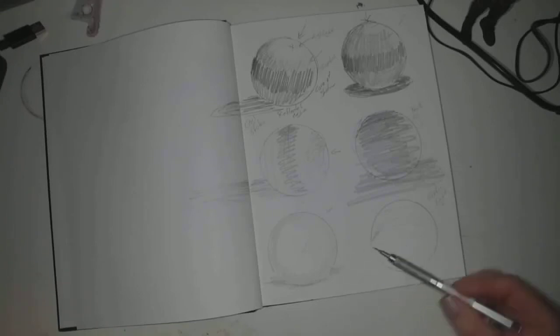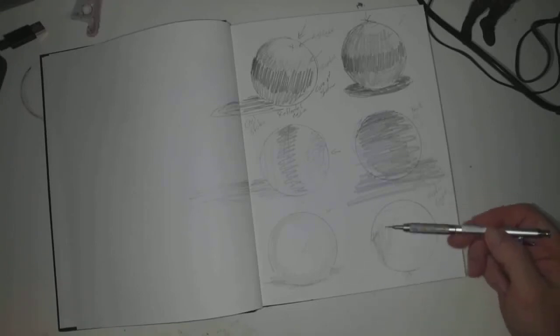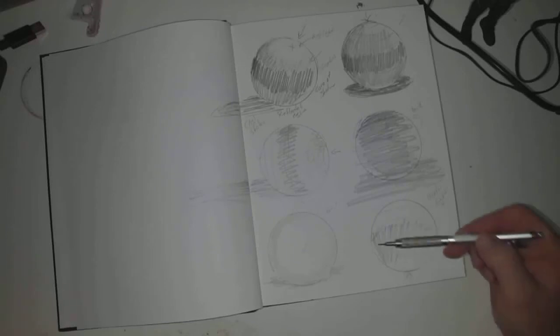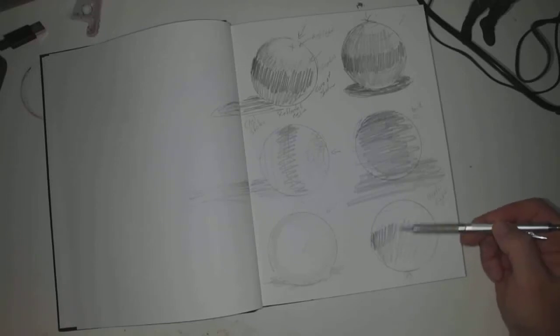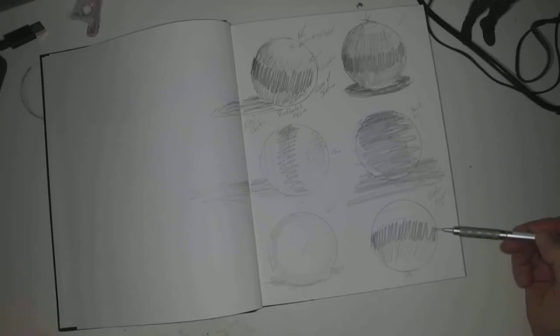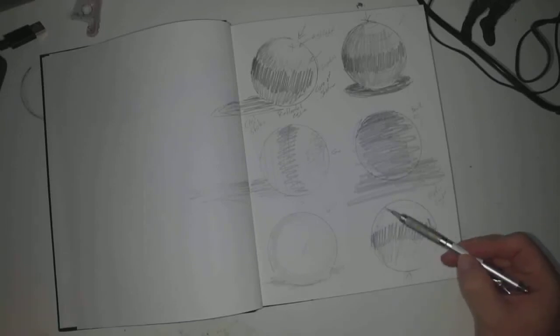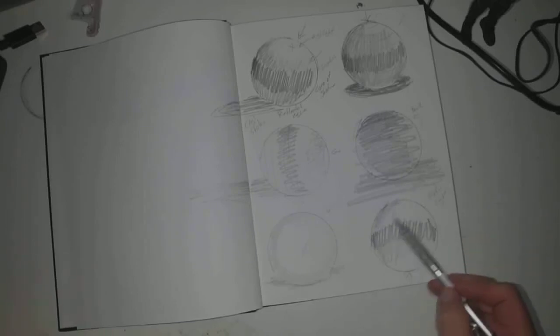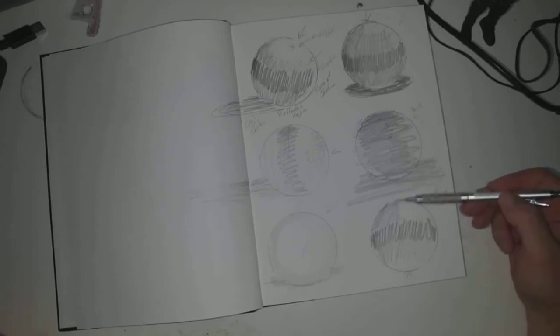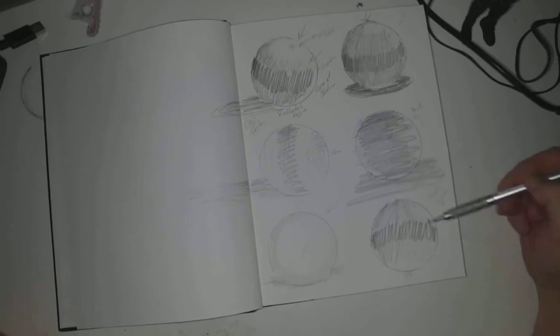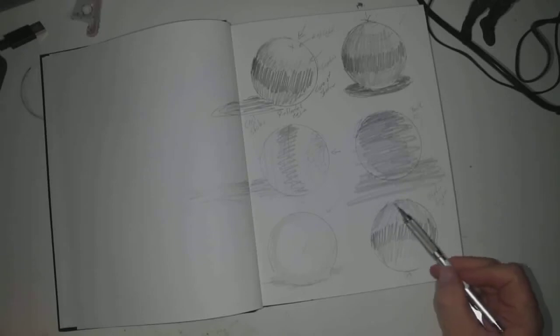You want your core in there. So we'll shade this in a little bit. You want your shadow, you want the core of your shadow, and then this will gradually just get darker. This is the only version that I can think of that doesn't really have that cast shadow.